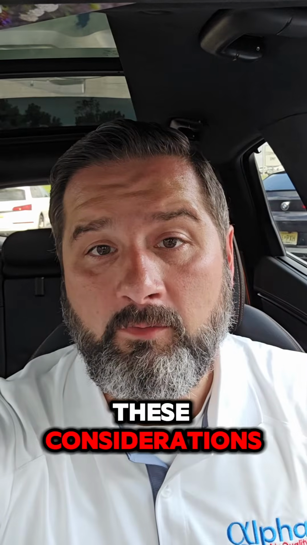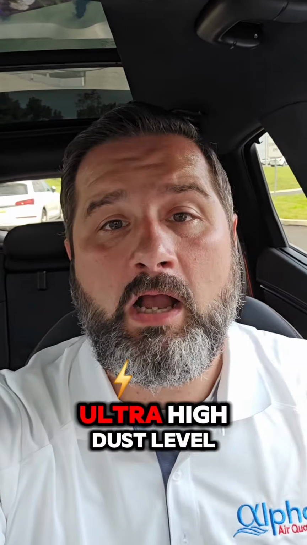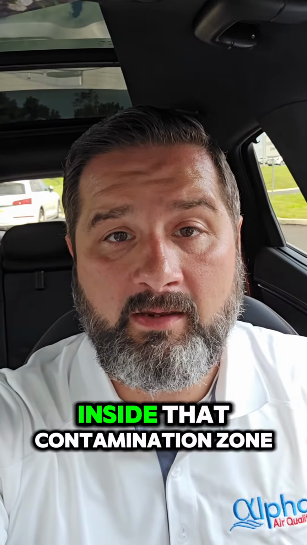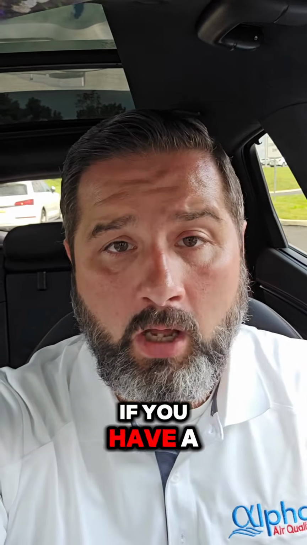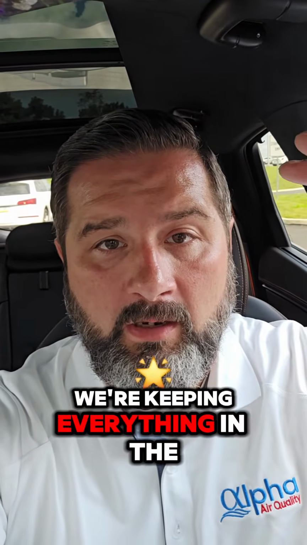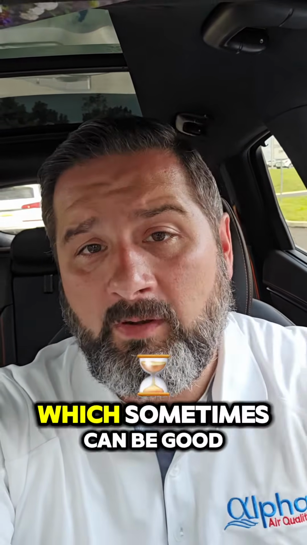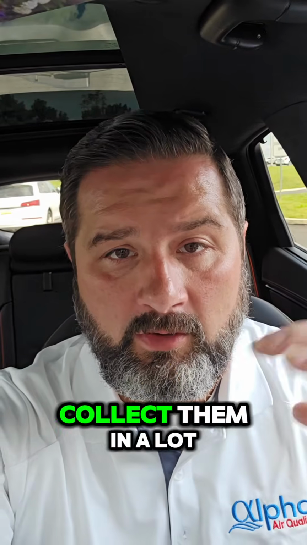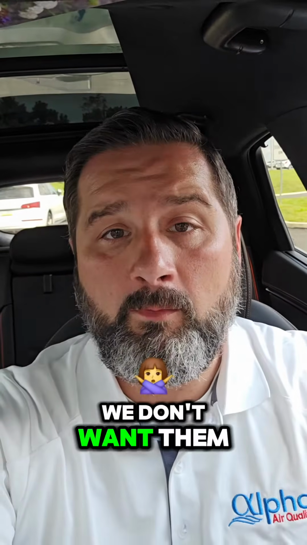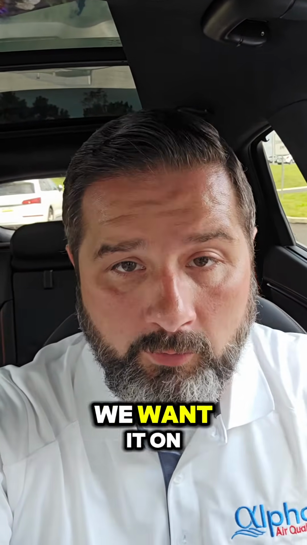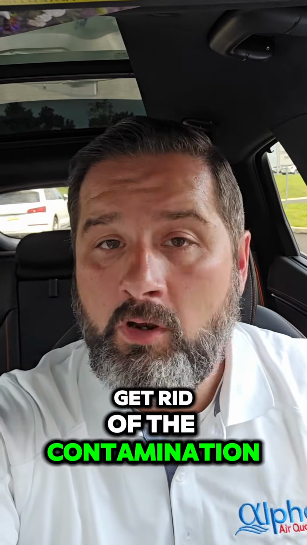On top of these considerations, we really need to think about airflow within the containment and construction zone as well. If you have an ultra high dust level inside that contamination zone, and you have a lot of air kicking, we're keeping everything in the air column, which sometimes can be good if we're trying to collect it in a lot of filters. But we don't want it all in the air. We want it on the ground in order to, say, HEPA vacuum it out and get rid of the contamination. We may not want a bunch of airflow.